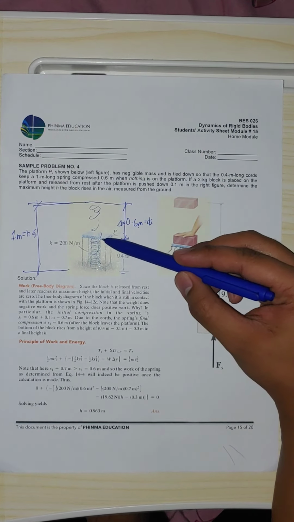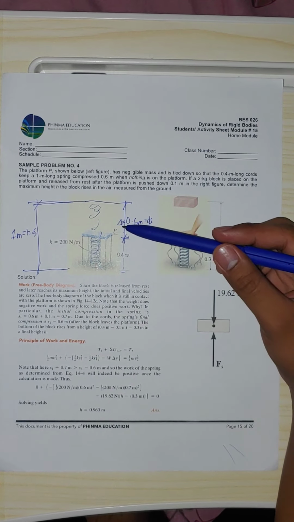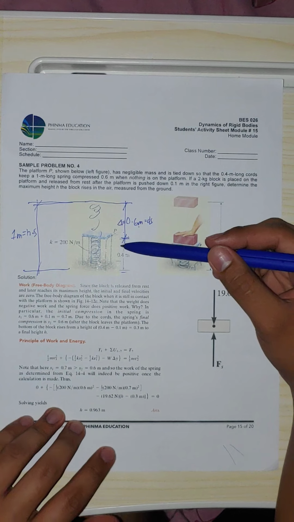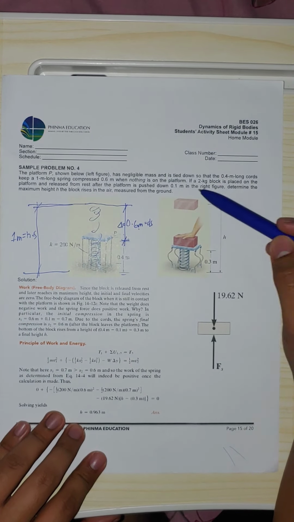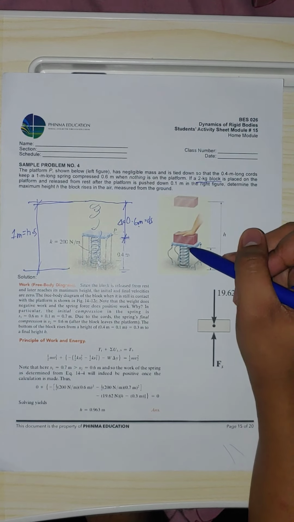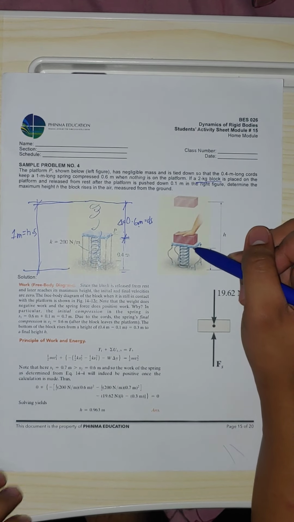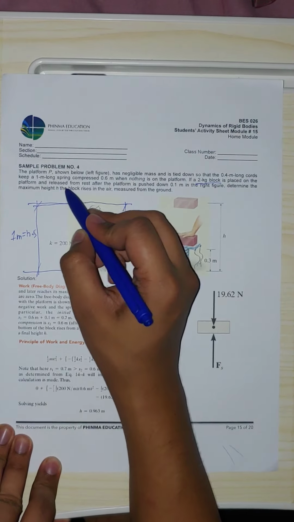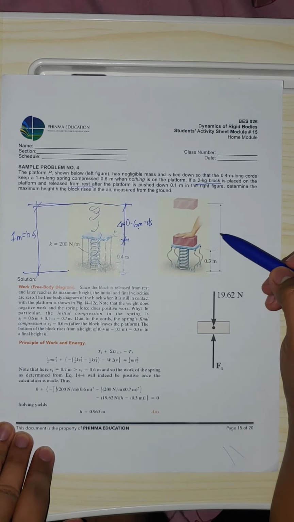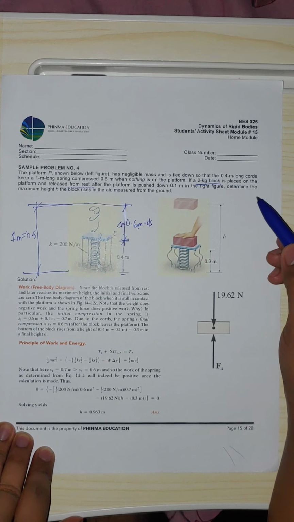So what will we do? Okay, let's make this our first situation, which is not the total length but this length. Next, there is a 2 kilogram block placed on the platform and released from rest after the platform is pushed down 0.1 meters.